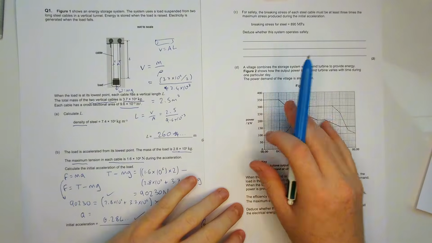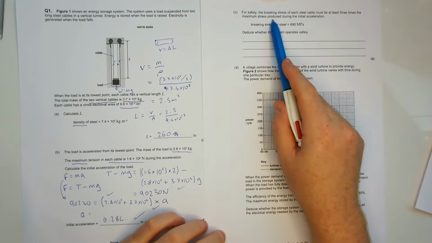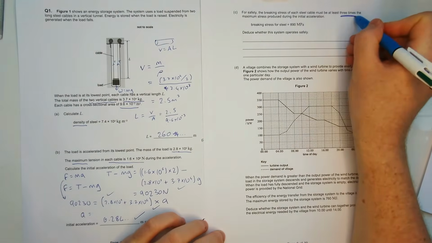This next bit of the question is all about safety. So it tells us for safety, the braking stress of each steel cable must be at least 3 times the maximum stress. This bit's important, don't miss that out.